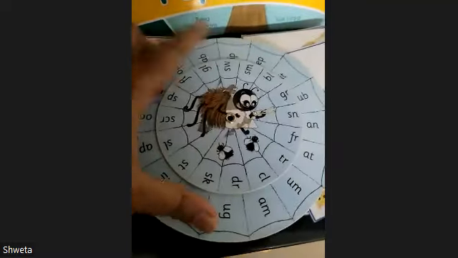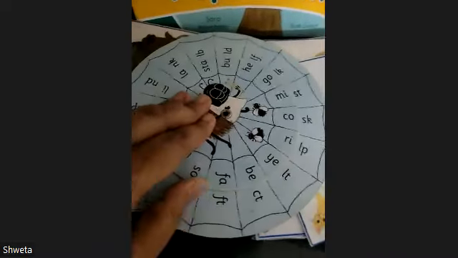So these are the flashcards you can have for sounds. This is again for flashcards. This is the blend wheel. You can make any word, so initial consonant blends and final consonant blends you can make. These are the 42 sounds.